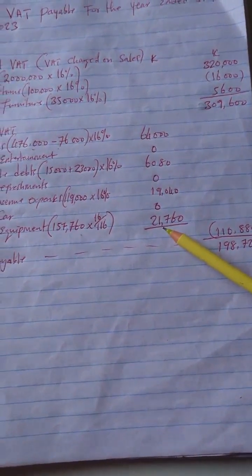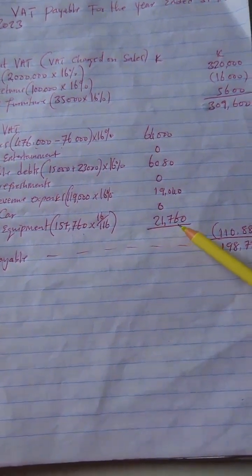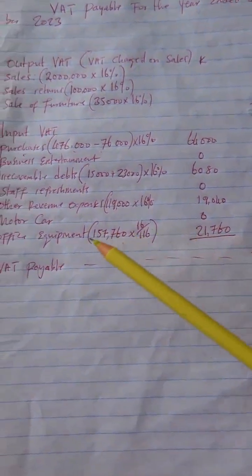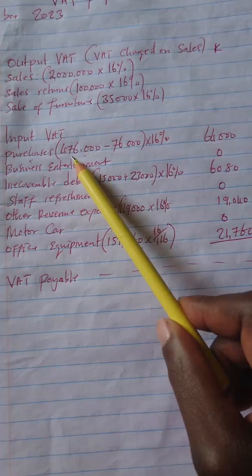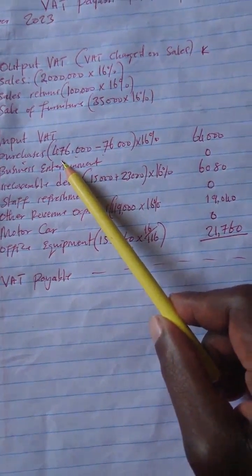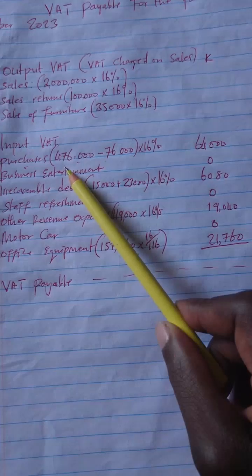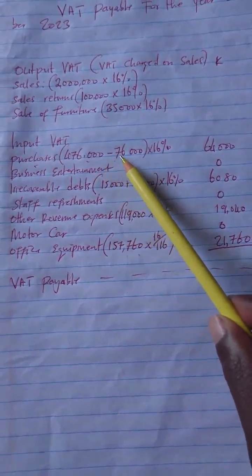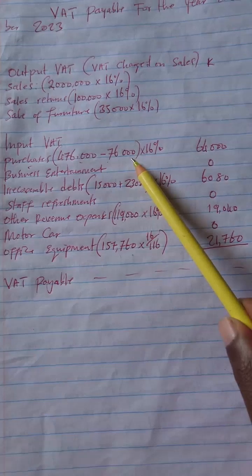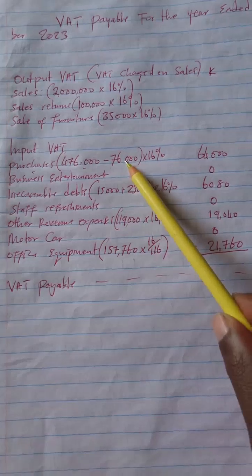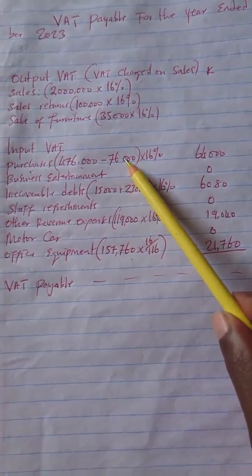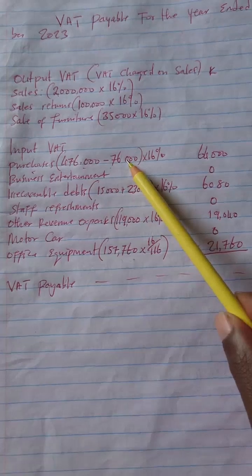The tax authorities are actually owing you. But let's focus on the example here. So for the input VAT, we have purchases that we bought for 476,000. Then we are deducting 76,000 kwacha because this item was bought from a supplier who is not VAT registered.